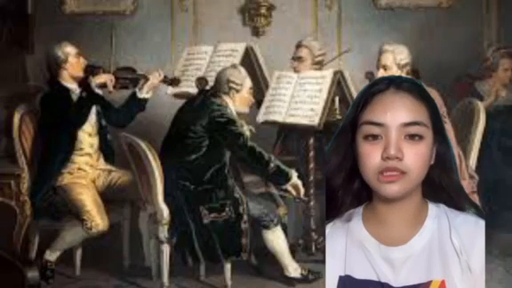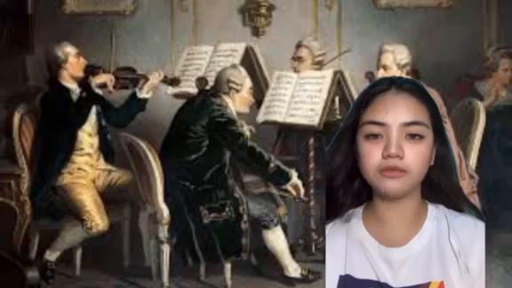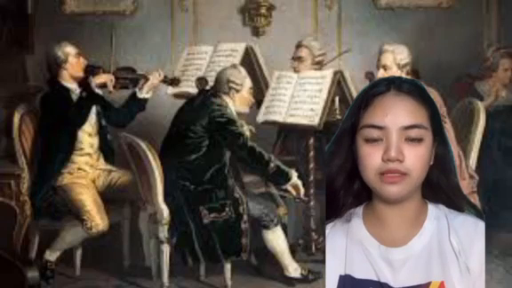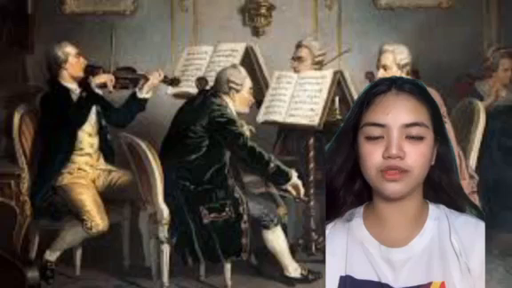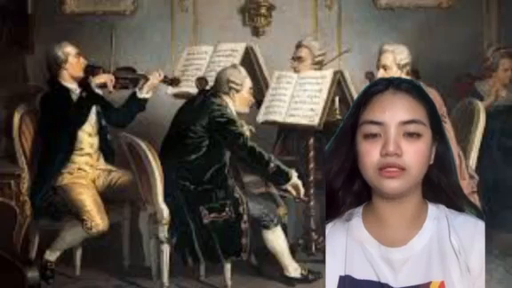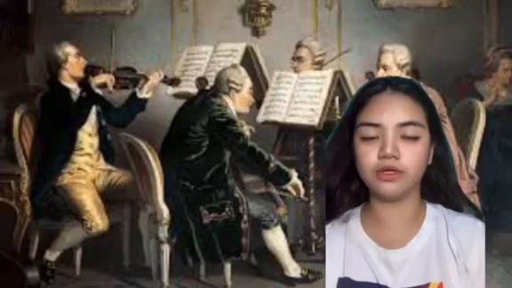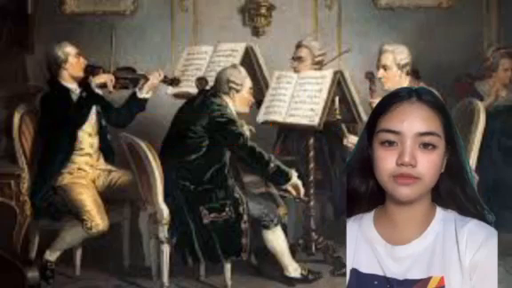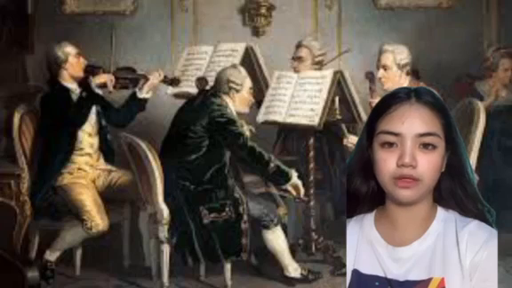Symphony. Symphony is the most famous of all musical forms. It means an orchestral composition in four sections with distinct pauses between these sections. The four sections are called movements. First movement, fast and vigorous, usually in double meter.